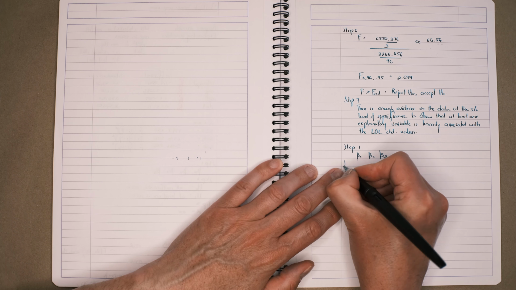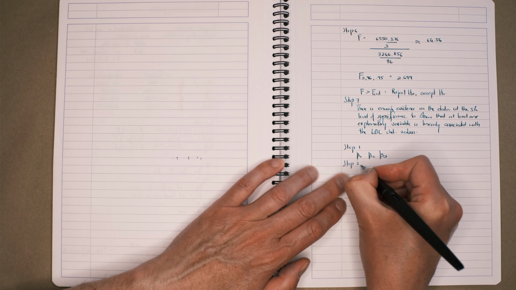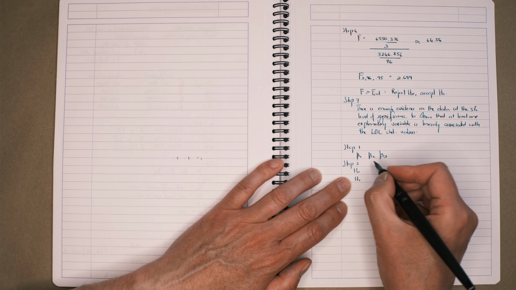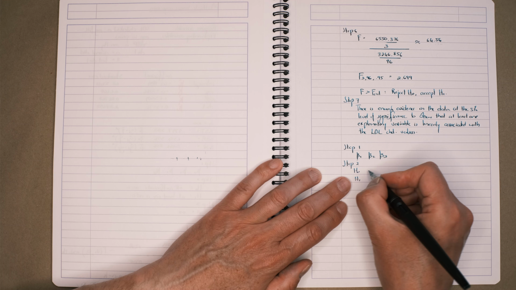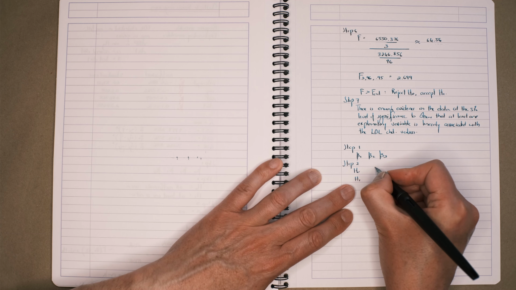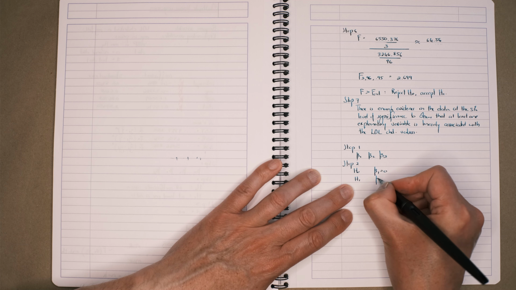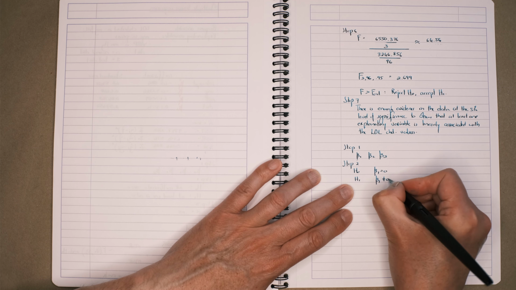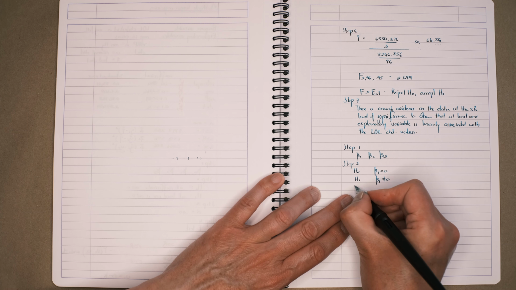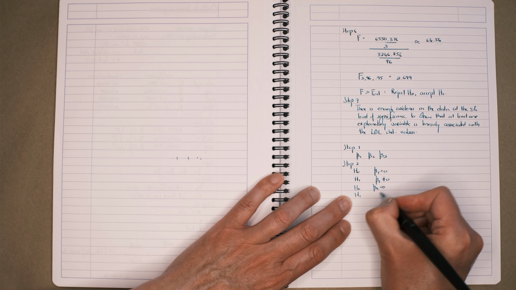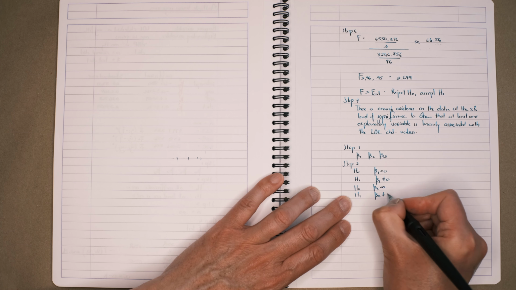In step number 2, we're going to write a null hypothesis and an alternative hypothesis, and we've got to write that for each one of these. So if I can just do them all on one line, I'm going to say that beta sub 1 equals 0, and beta sub 1 is not equal to 0. Let's write them all like this. And for the next one, I'm going to say beta sub 2 equals 0, and beta sub 2 is not equal to 0.